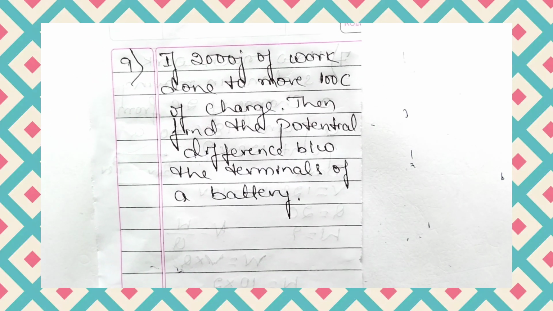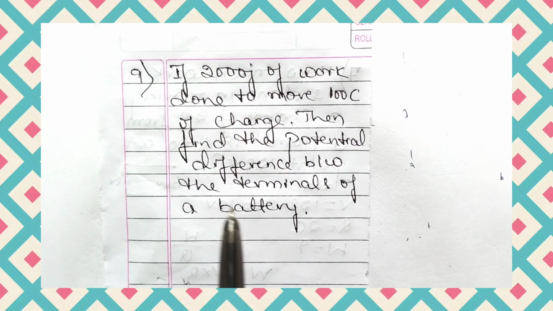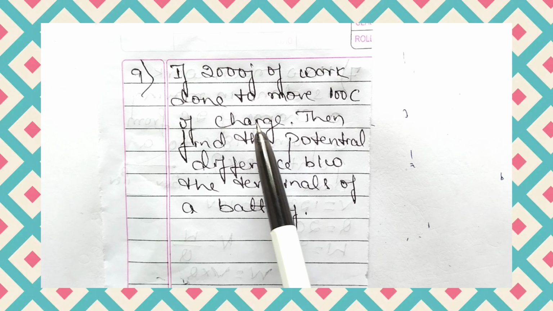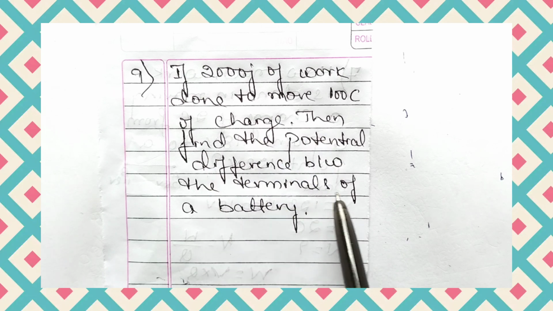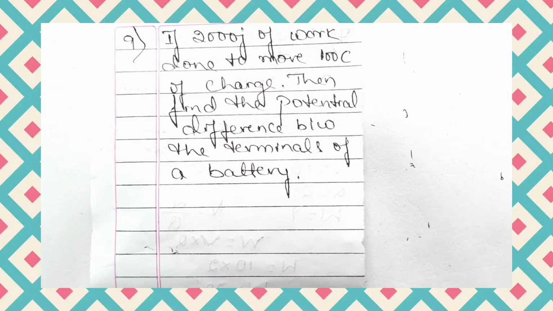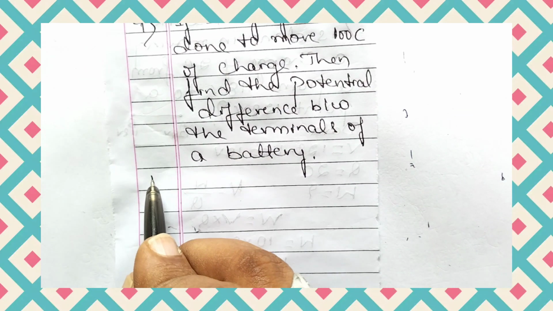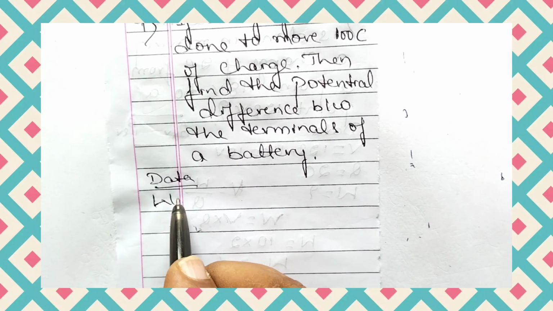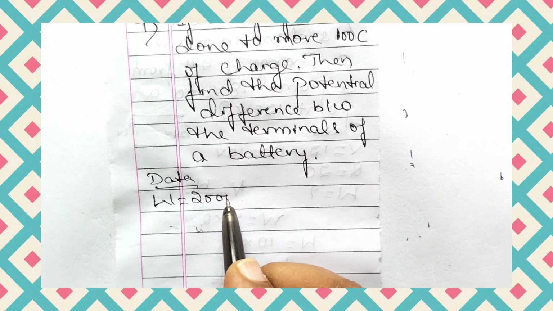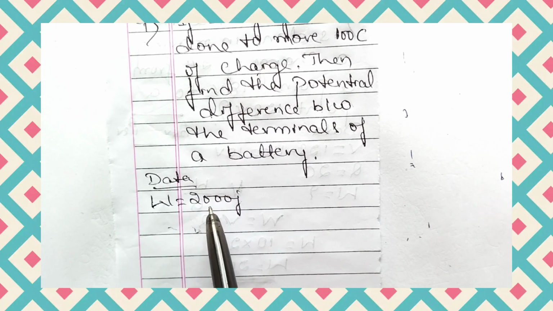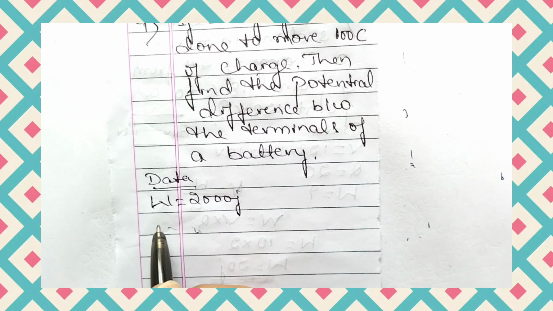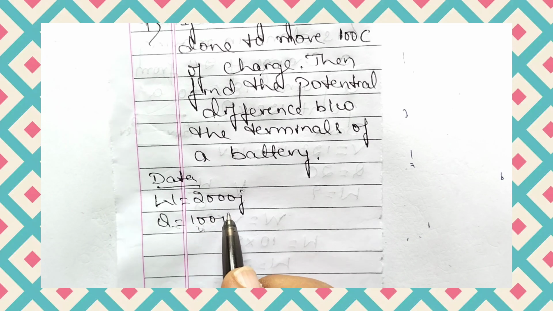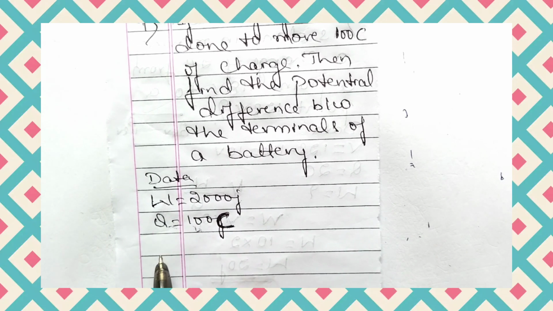So in question number 9, if 2000 joules of work is done to move 100 coulombs of charge, then find the potential difference between the terminals of a battery. Now we have to find out the potential difference between the terminals of a battery. Let us make a list of data. In the data, work done is given, so W is equal to 2000 joules. This 2000 joules of work is done to move how many coulombs of charge? So Q is equal to 100 coulombs.